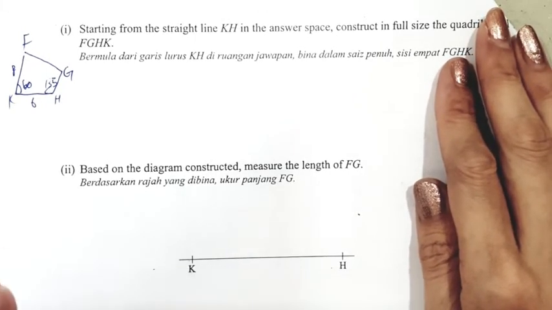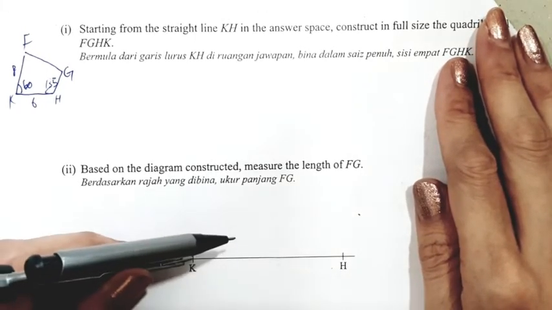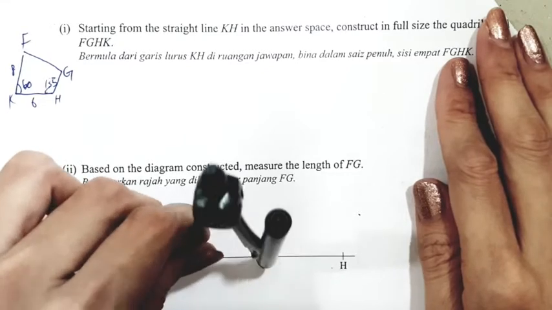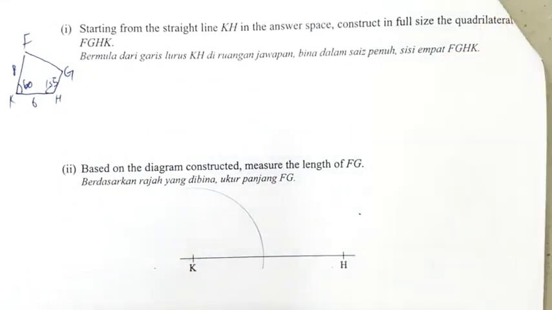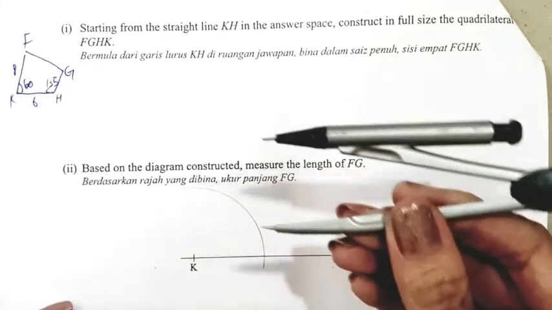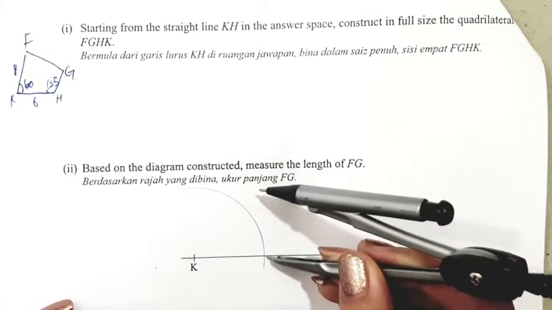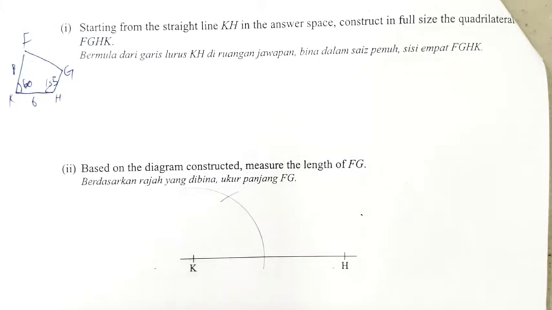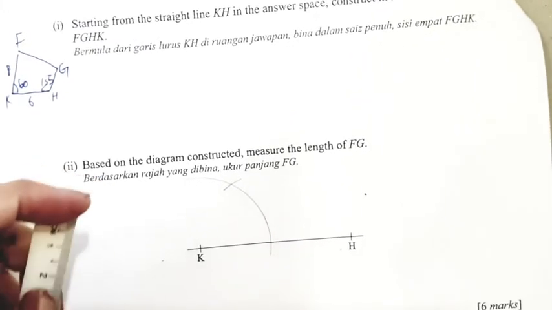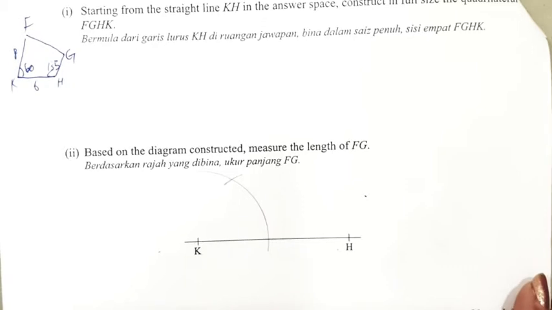60 on K, so compass is on K, and construct. Okay, and then with the same measurement, put here. So this will get my 60 degrees. So let's draw the straight line. Okay.